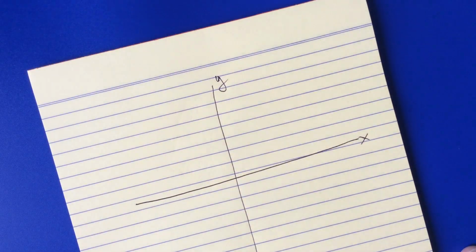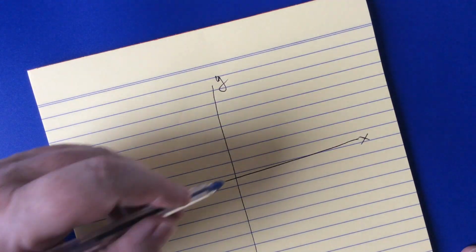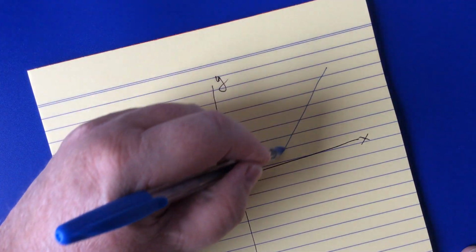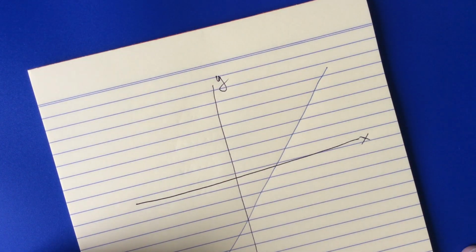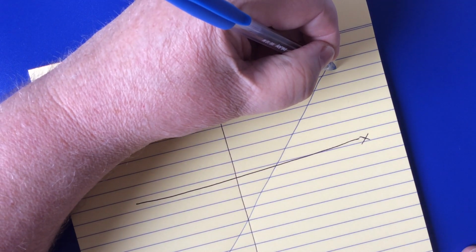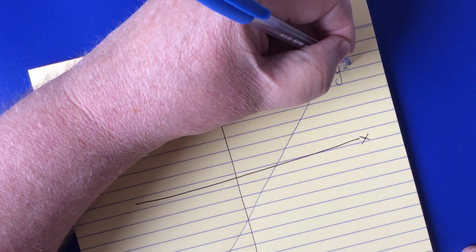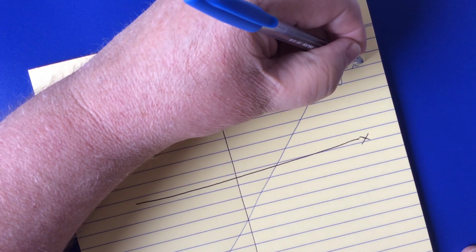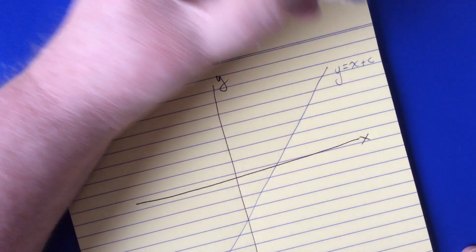Now, let's do a little bit of artwork with the yellow pad. So let's draw ourselves a pair of axes, y and x, and there's a line with a positive gradient. And that might have a gradient of 1. So that might be y equals x plus c.